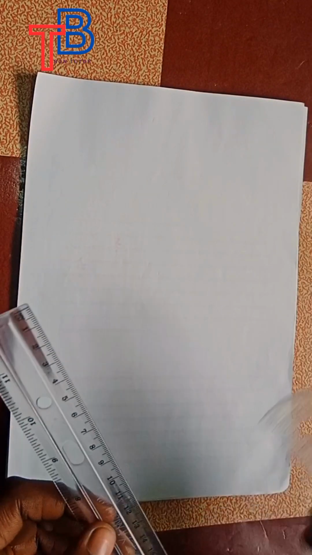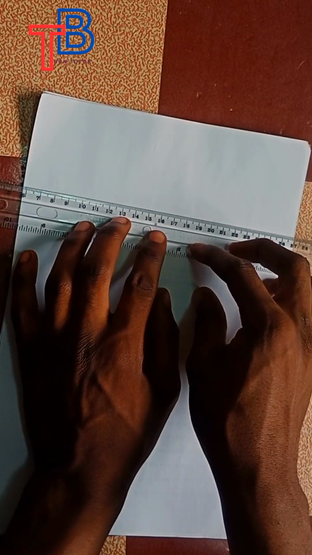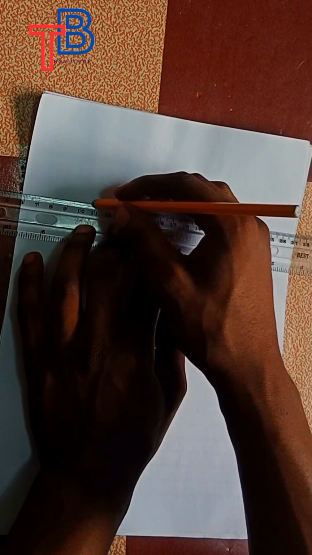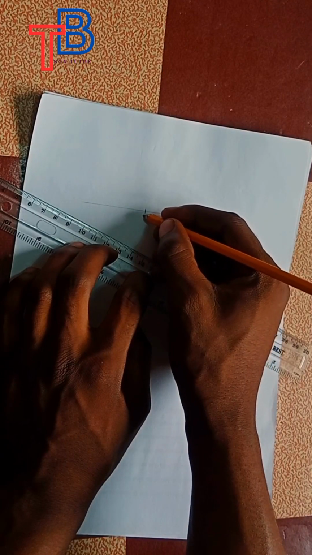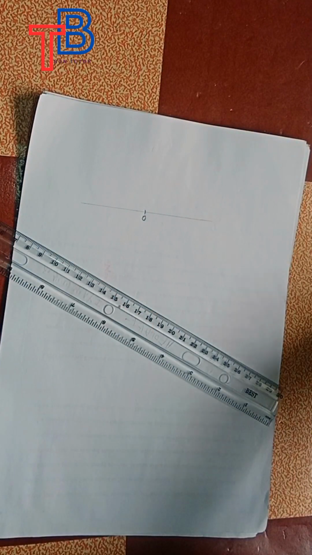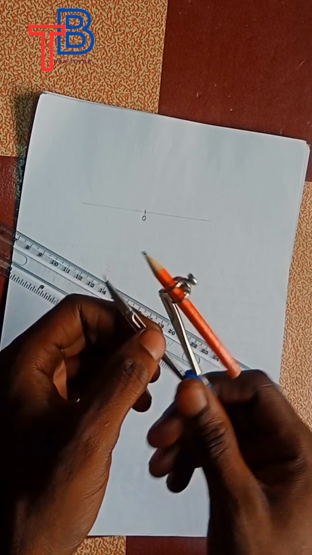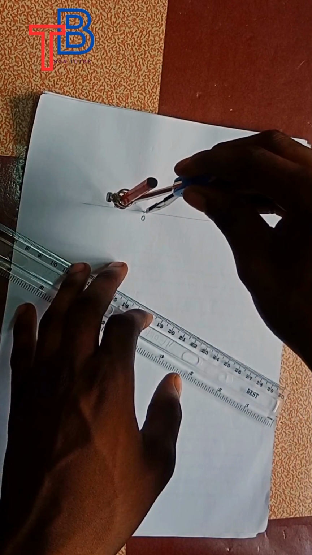Now, I'm going to draw a straight line first, because I need to construct my 30 degree first. On my straight line, I'm going to mark a center O, and I'm going to open my compass to any reasonable radius. Then I'll stand on that point O, on that line.